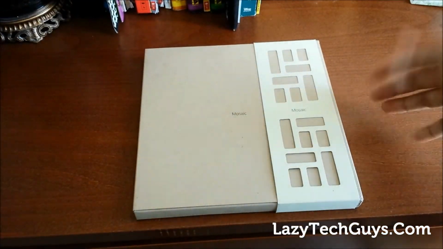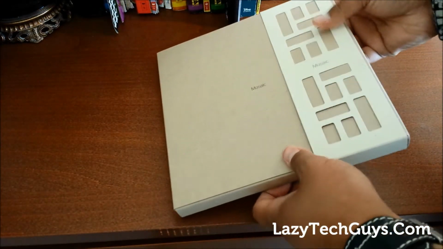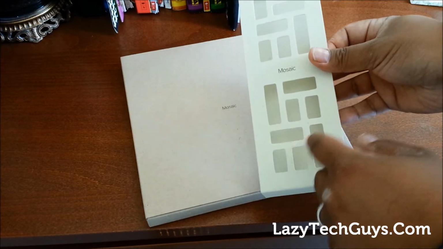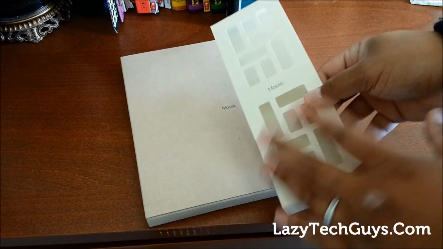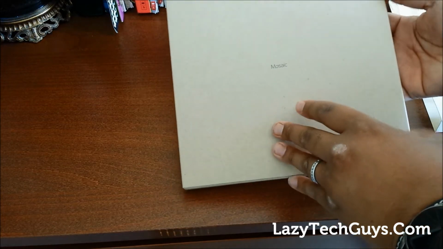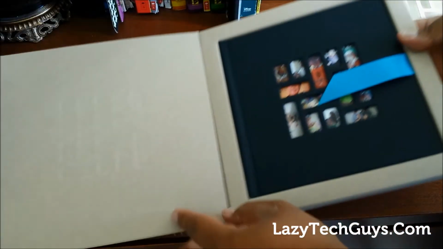Alright, so here's the Mosaic. Here's how they ship it. So you have this nice little sleeve, and it gives you an idea of the precision cutout that they have when they do that Mosaic on the front screen. And this is all recycled material here. It covers all the way around the Mosaic. And you have this little book open. And voila, there you go.